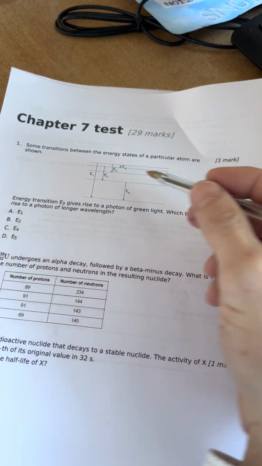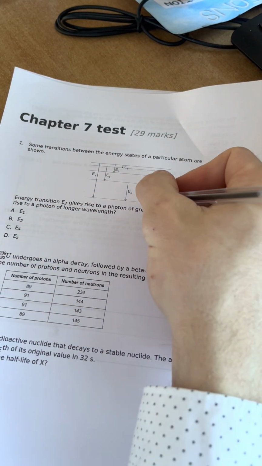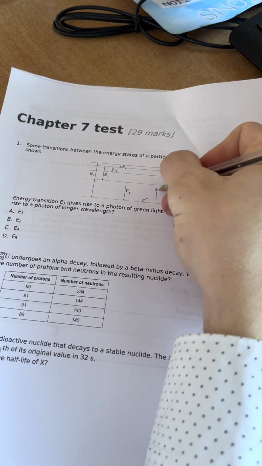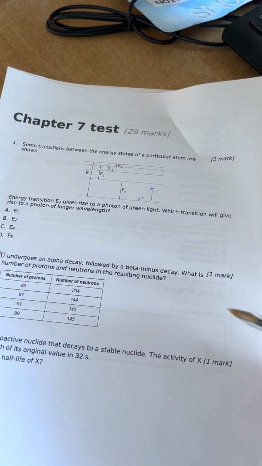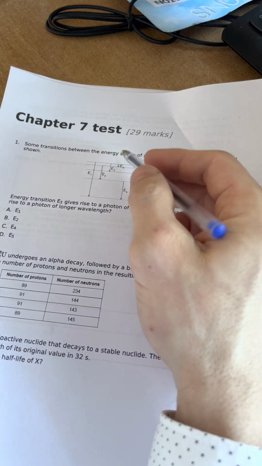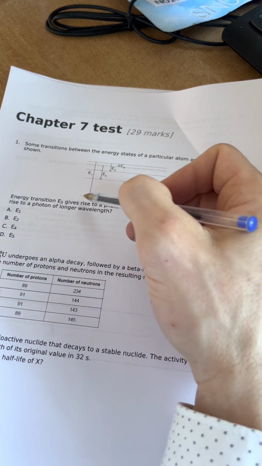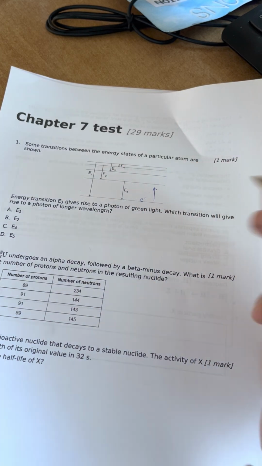Remember that when it's talking about energy states of an atom, this is the idea that electrons can move between energy levels in their atoms. And what we know is that electrons get excited and then they fall down, and each one of these represents a way in which they could fall down. So there's 1, 2, 3, 4 different ways.